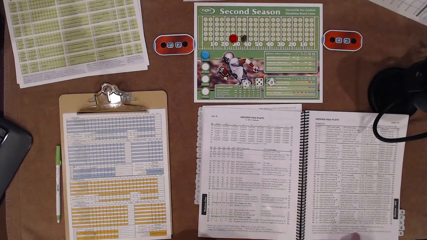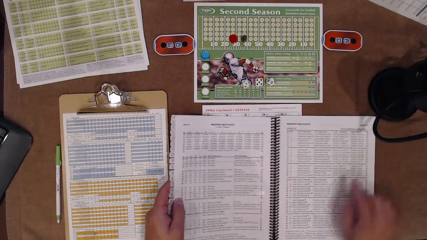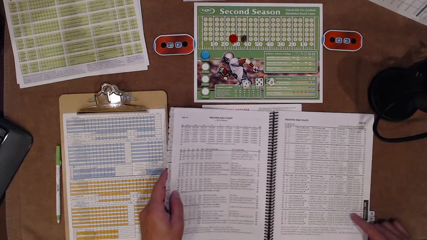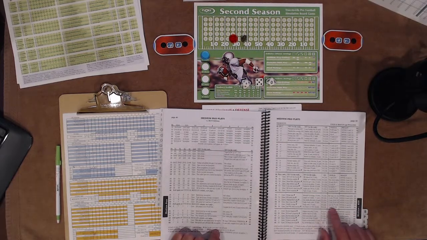Penalty on play, roll again on the penalty chart. Well, there you go. And there is already a penalty chart here. We only have 2 rolls, so I will have to roll again by hitting F9. F9 again, there we go. So we rolled a 55 on the penalty. Offense, 10 yards, and it is a 5A.